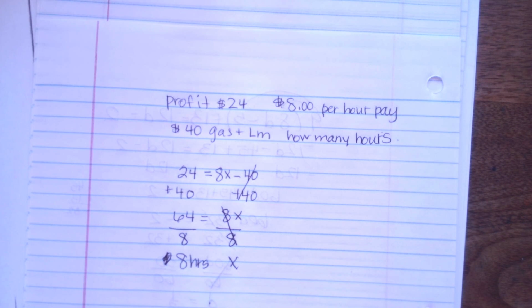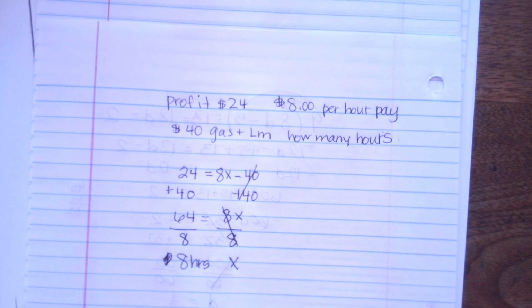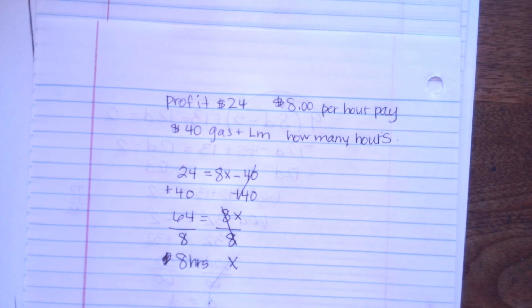Always make sure when you have a word problem that you take care of the... oh my gosh, so cute. You guys cannot distract me like that. I love dogs. You can totally distract me with dogs anytime you want. So whenever you have word problems, make sure that you always have a label on your answer.